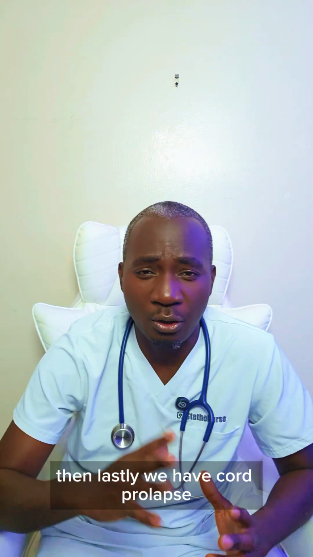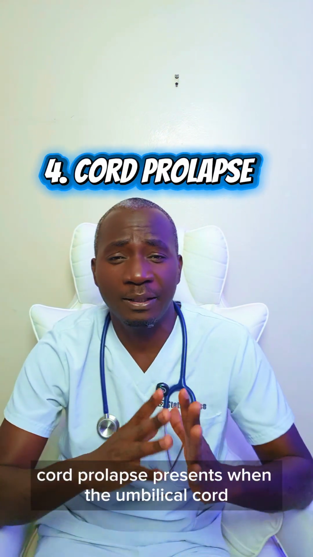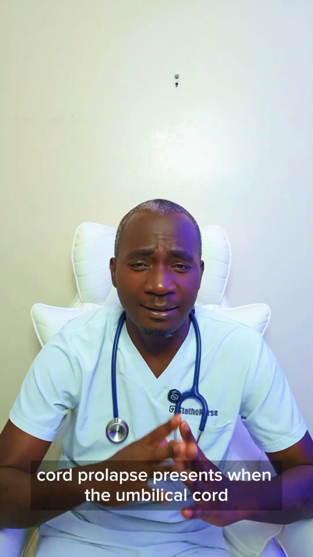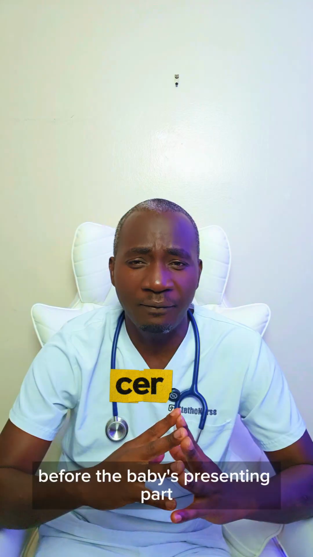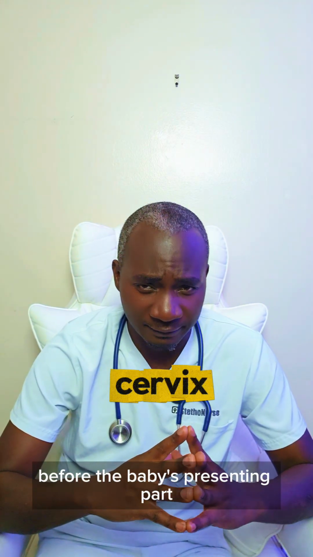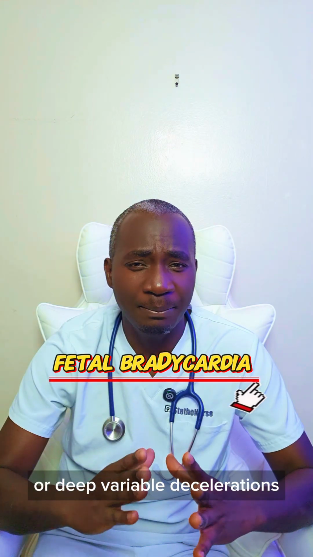Then lastly, we have cord prolapse. Cord prolapse presents when the umbilical cord slips through the cervix before the baby's presenting part, which cuts off oxygen to the fetus. It presents with a visible or palpable umbilical cord in the vagina, sudden fetal bradycardia, or deep variable decelerations, and a change in the fetal presenting part immediately after membrane rupture.